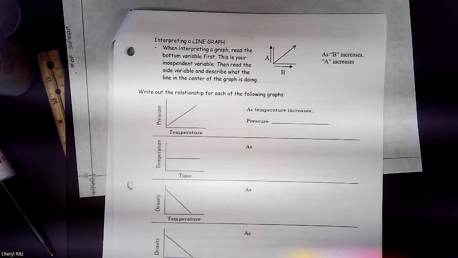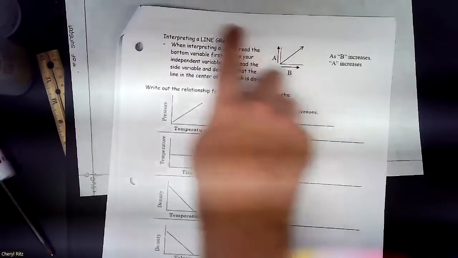I'm sure most of you have a really good idea of how to read or interpret a graph, but just stick with me for a few minutes. I have a system so that you can never, ever get it wrong. And that system is written right here on the top of page 9.